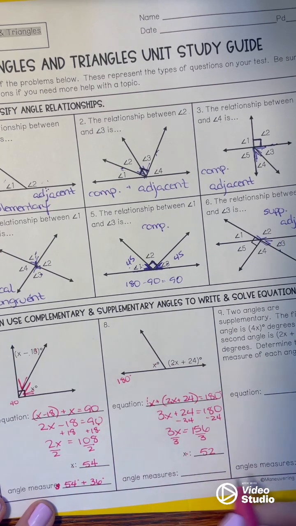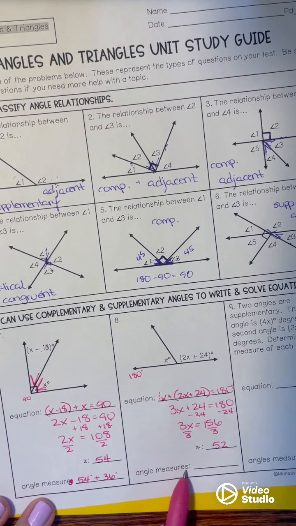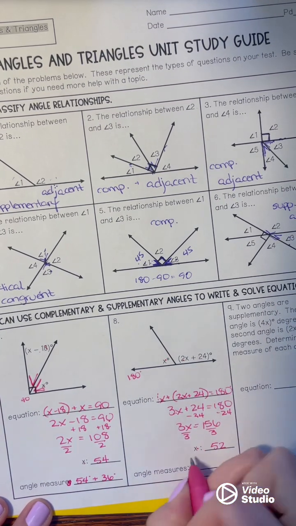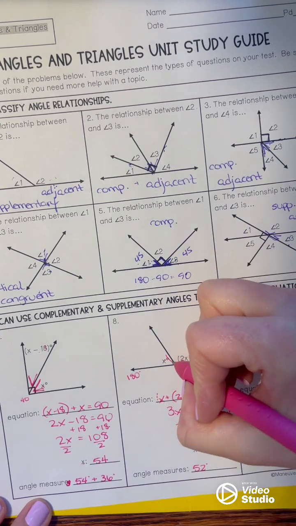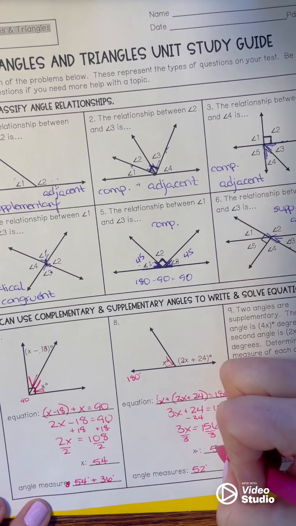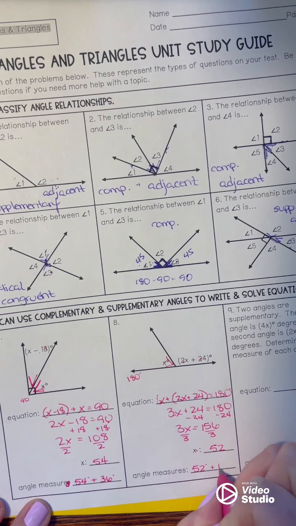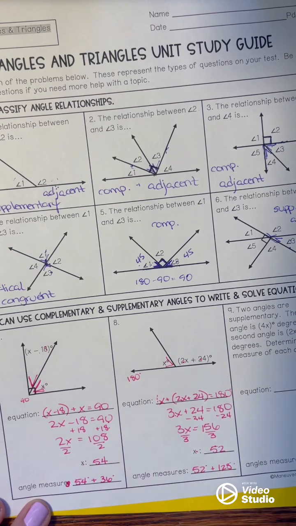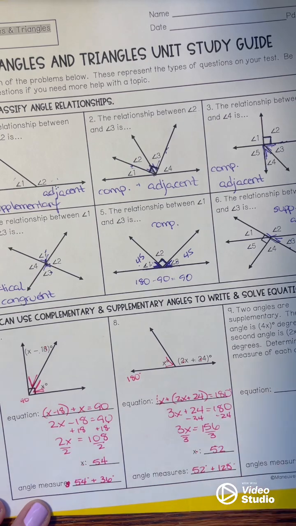Cool? Cool, okay. So the angle measures, wait, what? So it says angle measures here, okay, whatever. 52 is the first measure. That's this guy. Then we see 2x plus 24. So 2 times 52 plus 24 is 128. Okay, this doesn't have to be a plus sign. You can do "and", you can do a little slash, but that's what that is.